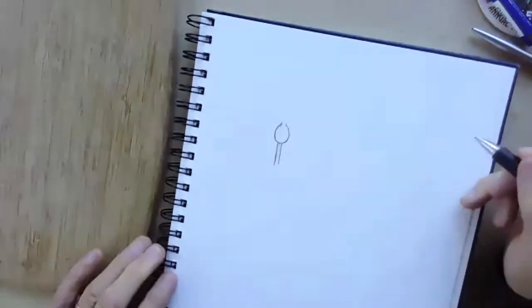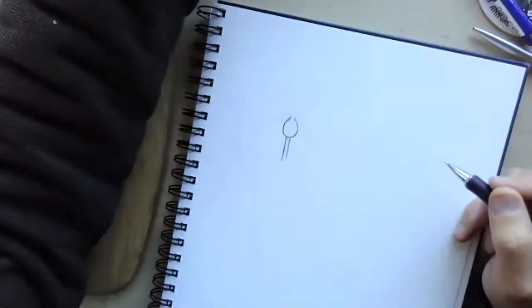Jack, would it be possible to zoom in just once? Yeah, zoom here.